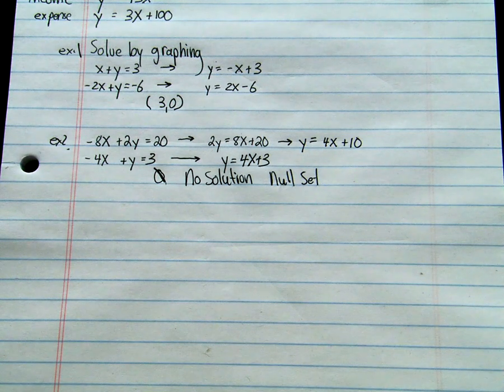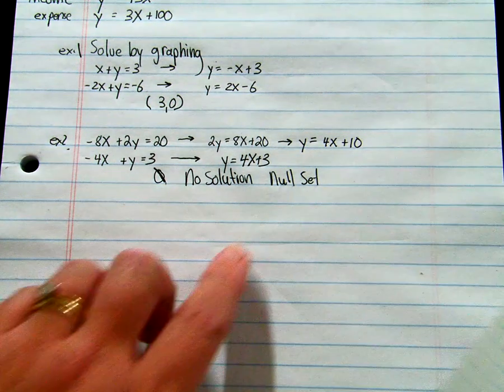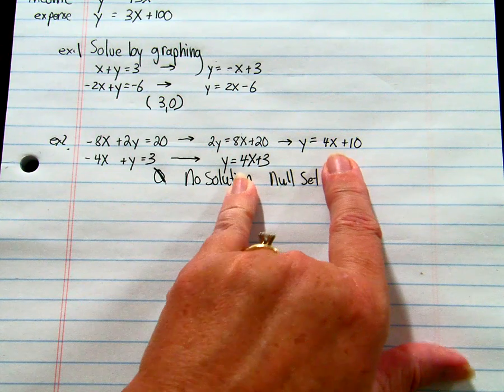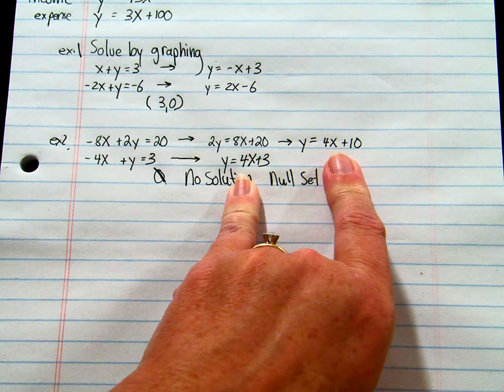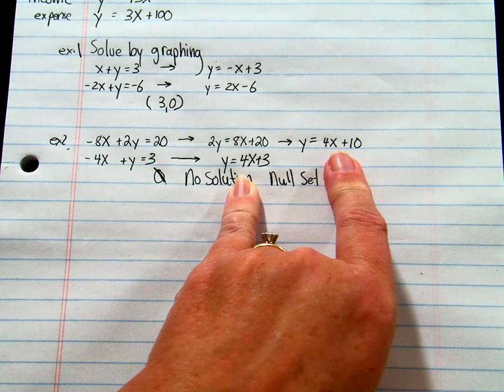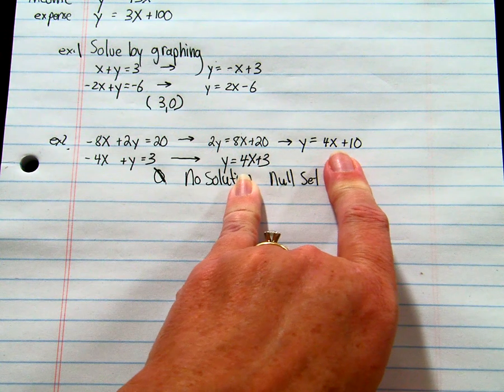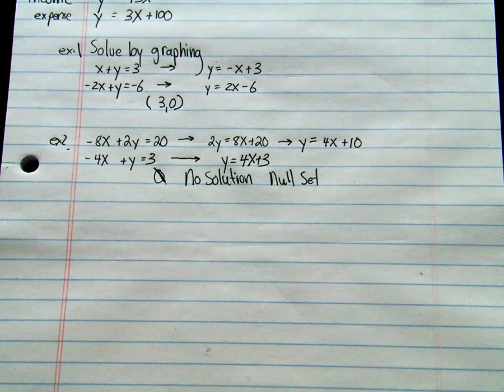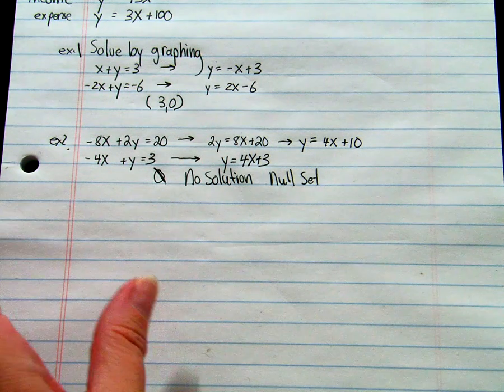Very nice. How could we have known this from right here, that these two were parallel? We learned that last week, didn't we? That when the slopes are the same, they're parallel. So we could have seen right from there that there was going to be no solution. Awesome.